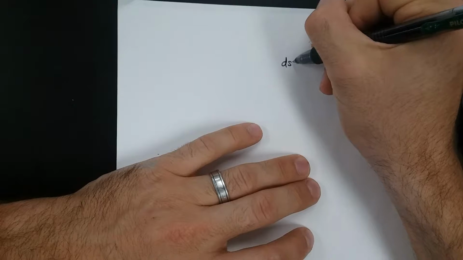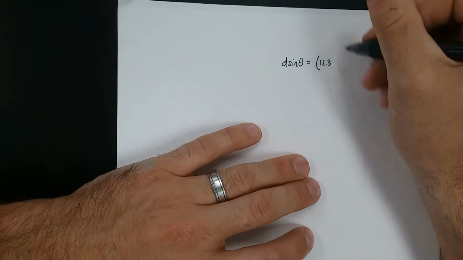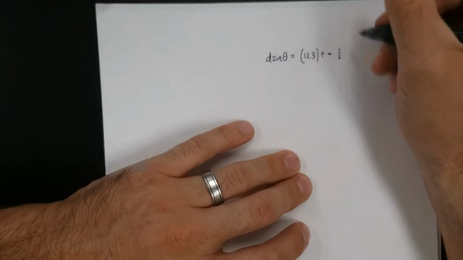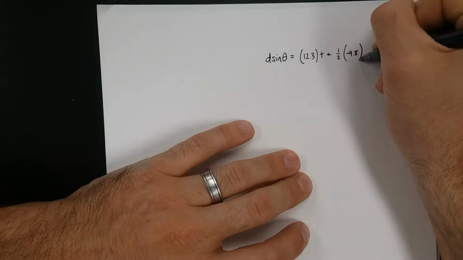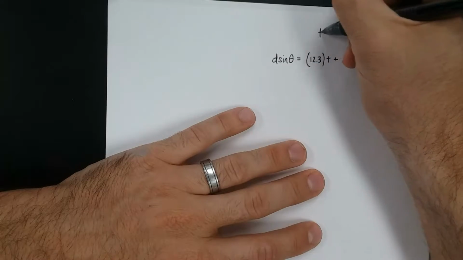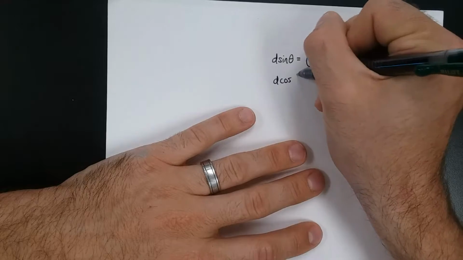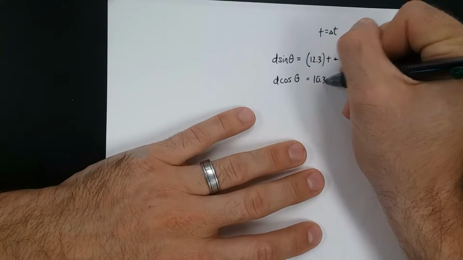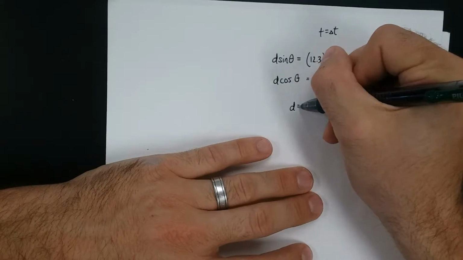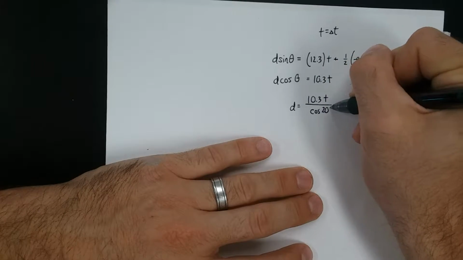D sine theta equals 12.3 t plus 1/2 negative 9.8 t squared. T just replacing delta t. And this feels so much better having space to work. D cosine theta equals 10.3 t, or d equals 10.3 t over cosine 20 degrees.